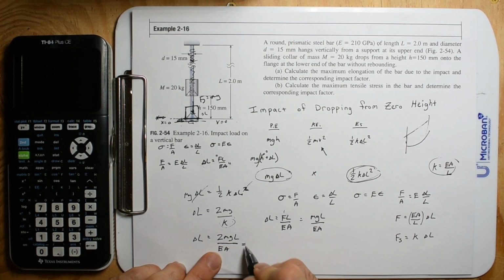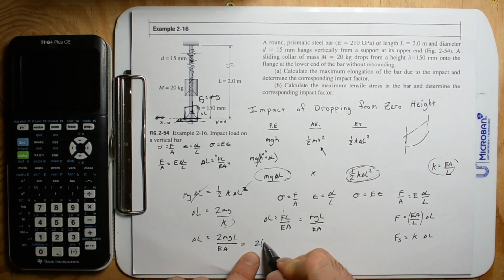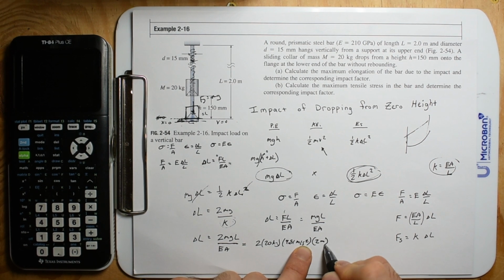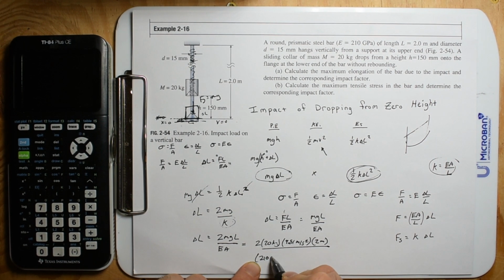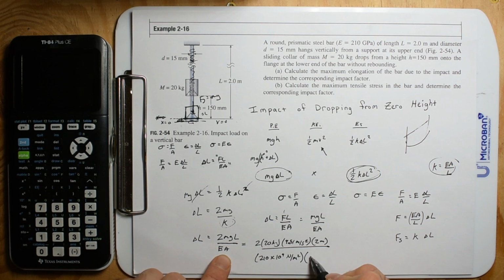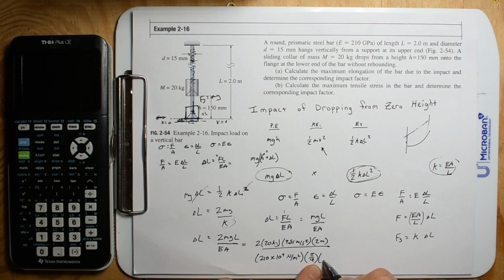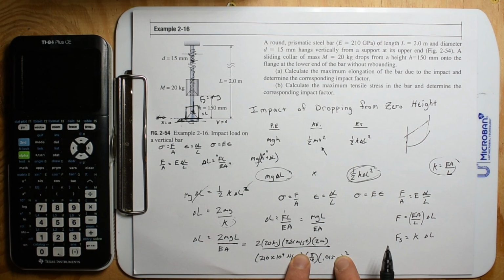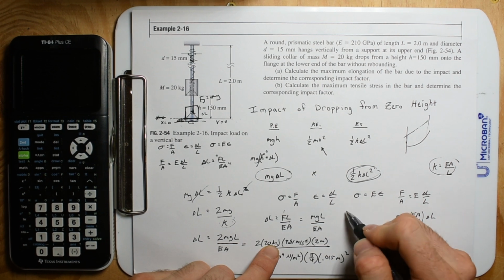But we'll actually run through this equation. So we got 20 kilograms, 9.81 meters per second squared. Length is 2 meters, divided by modulus of elasticity, 200 times 10 to the 9. Write this as Newtons per meter squared, because I would never write it any other way. And then we have pi divided by 4, diameter is 0.015 meters, and we're squaring that. So now these meters squared will cancel. A kilogram meter per second, that's the definition.